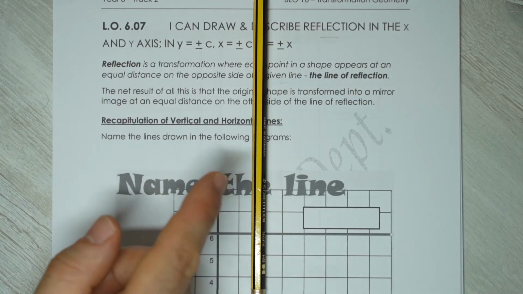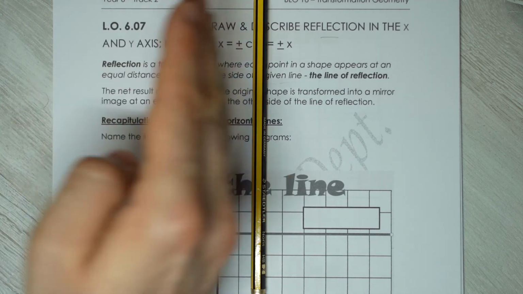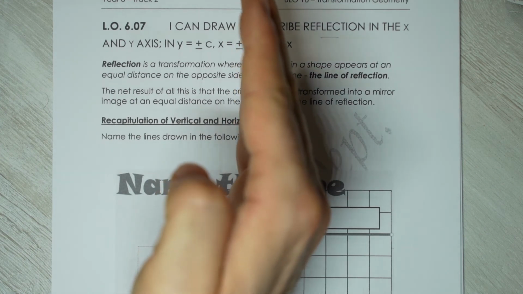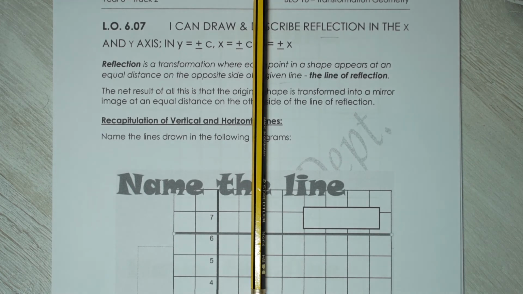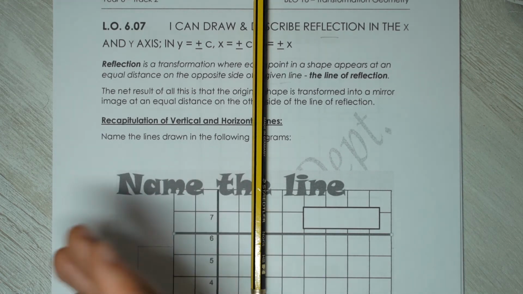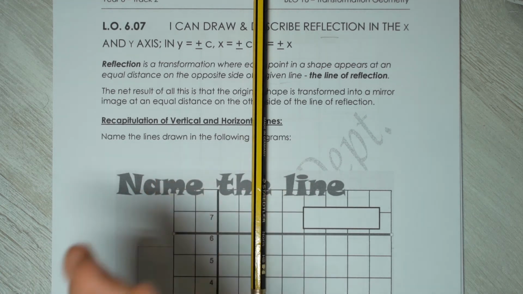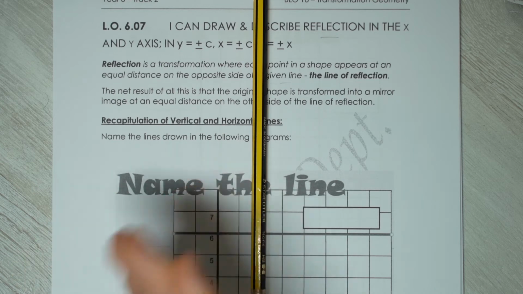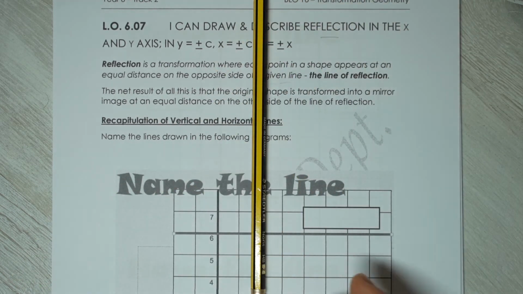The distance from the object to the mirror will be equal to the distance from the line of reflection to the image. Like when you look at a mirror, if you're 60 centimeters away from the mirror, you will see your image 60 centimeters away from the mirror.